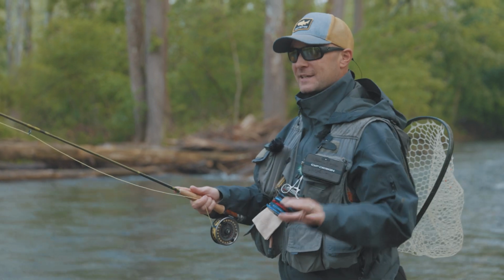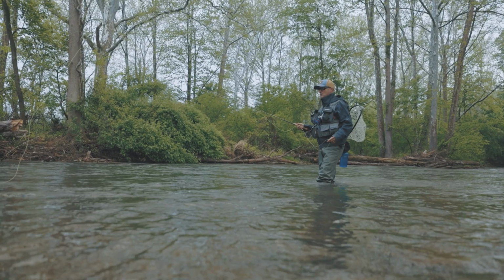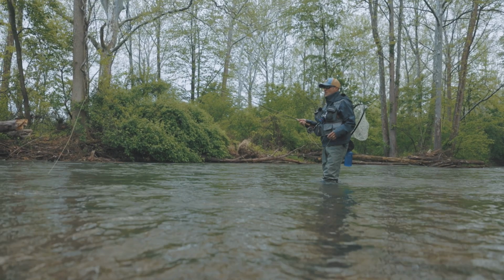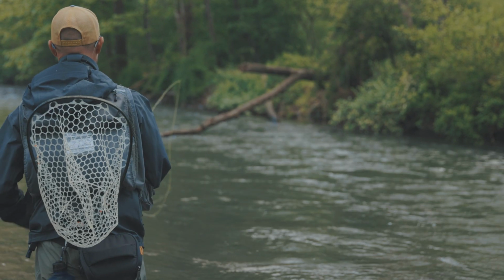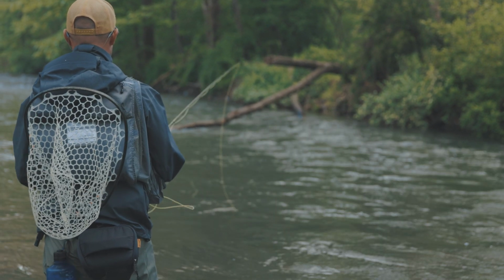So we're actually placing S-curves and slack on the water, and then we might even do mends and whatnot to keep the tension off of that dry. That's the thing, put slack on the water to give that fly some grace to drift on the surface, unaltered by the attached tippet. That's a good dead drift, when it's traveling naturally down one seam at the current speed. That's what we're looking for. That's a good dead drift.